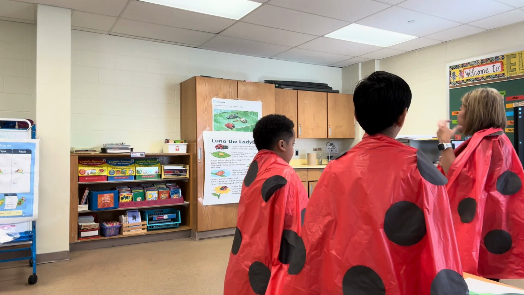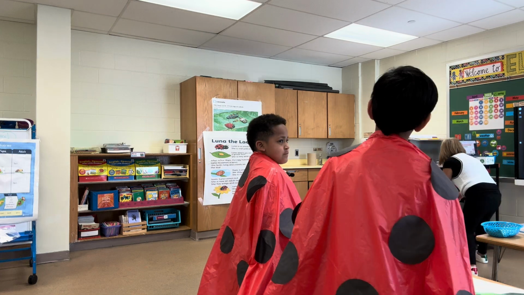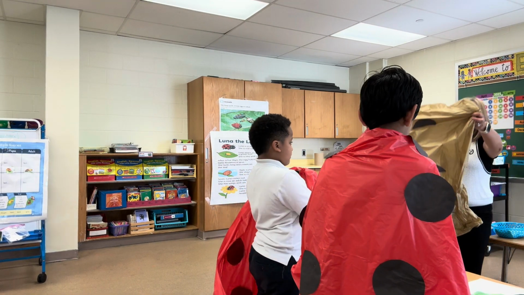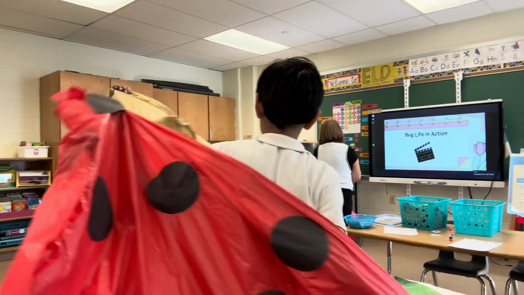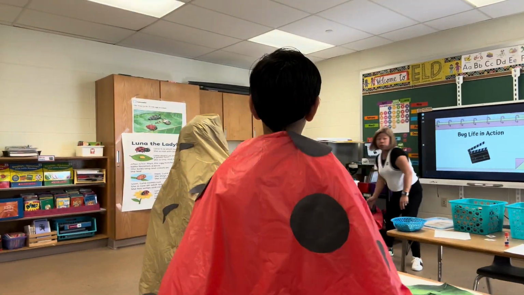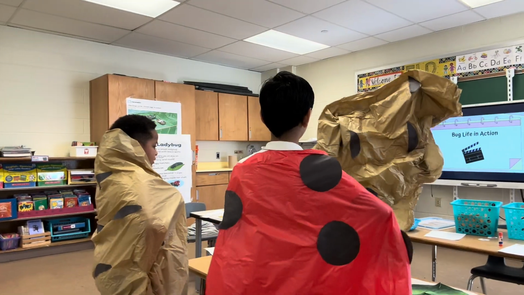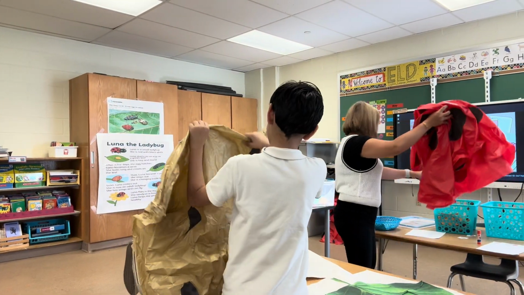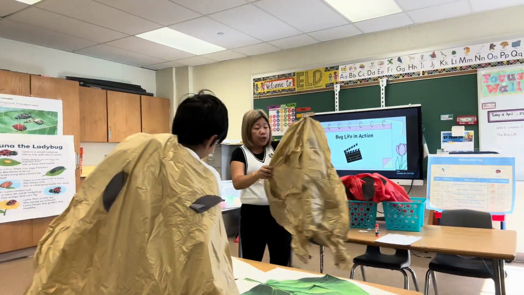And then the next stage is the pupa. Now I'm giving you pupa wings, meaning what happened when you are a pupa? It stays still. It stays still, and you are what? You're transforming. I like that word. You're transforming into a ladybug. Adult ladybug. Very good. So now you are a pupa.